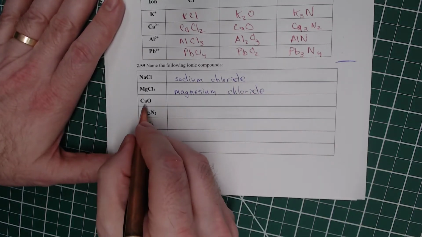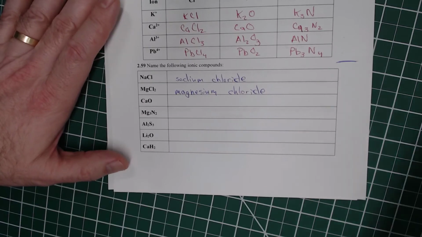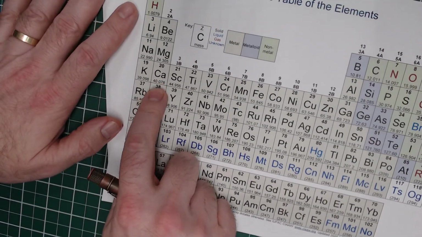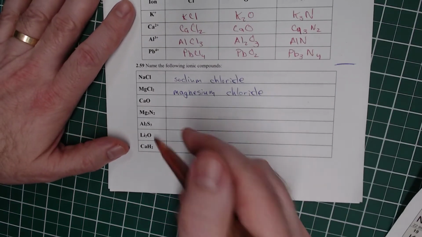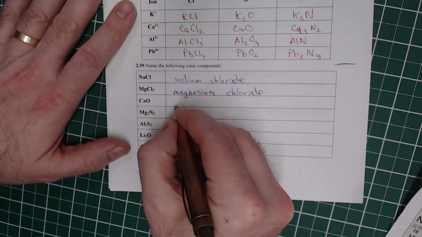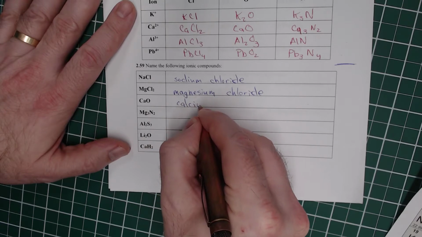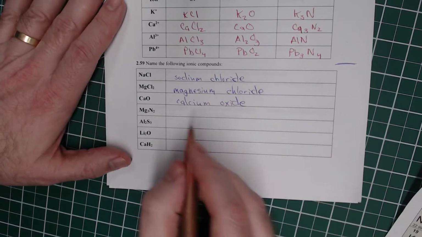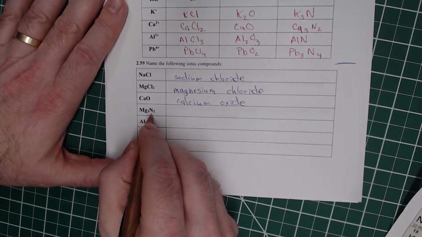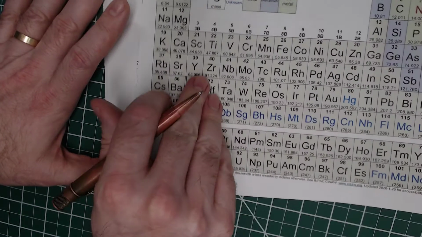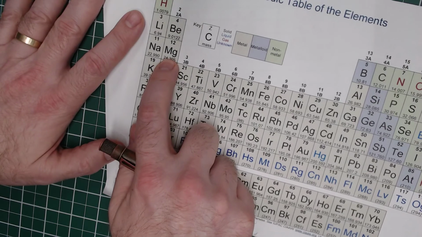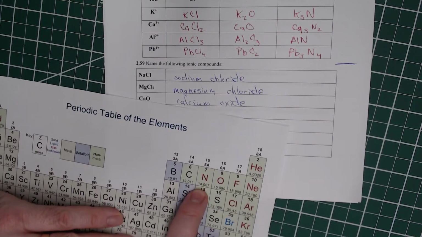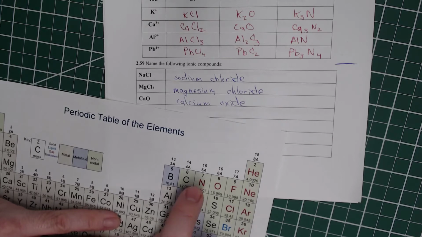All right, here, calcium, so Ca, calcium is also in group 2. So it always has the same charge, is always +2. So this is simply calcium oxide. Next, Mg3N2, well, magnesium, as we saw previously, is always in group 2. Nitrogen, nitride is one of the ones that is on that list.